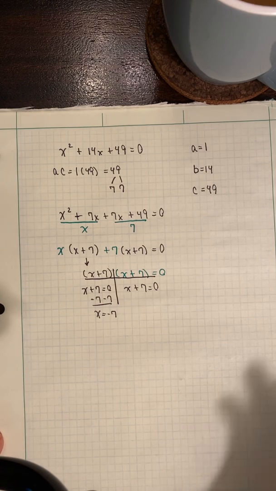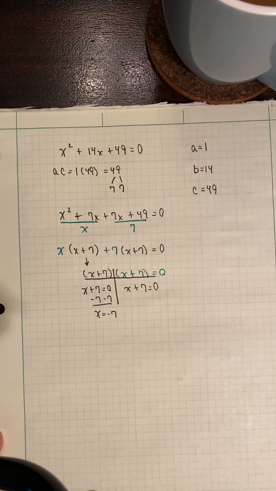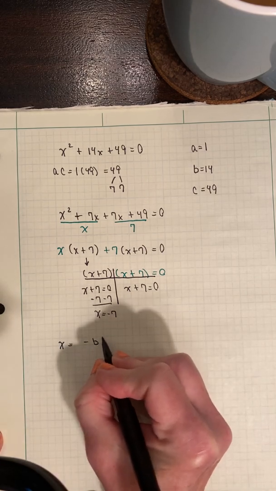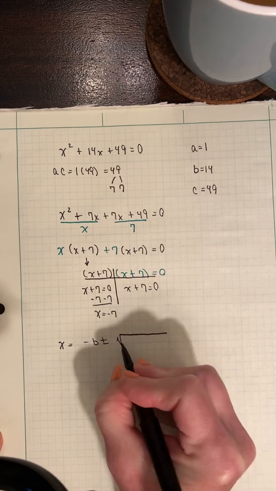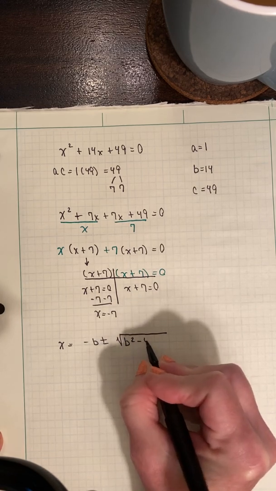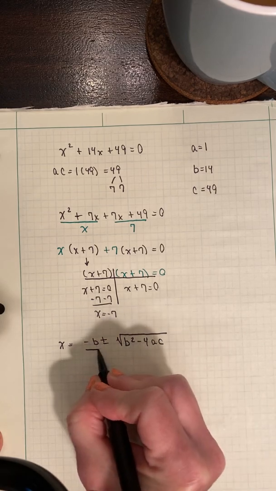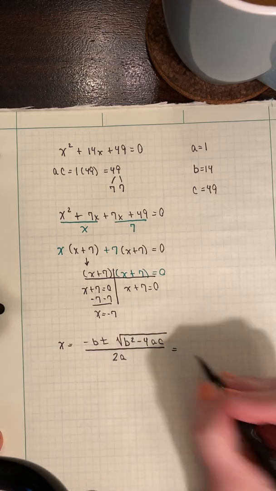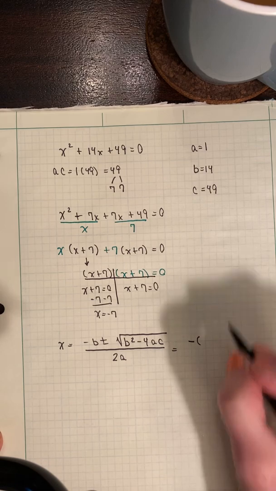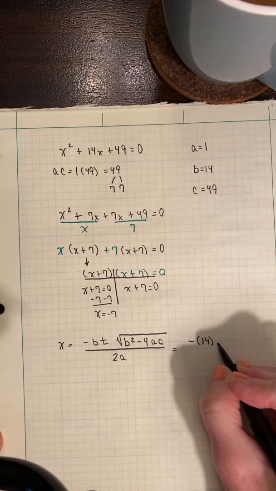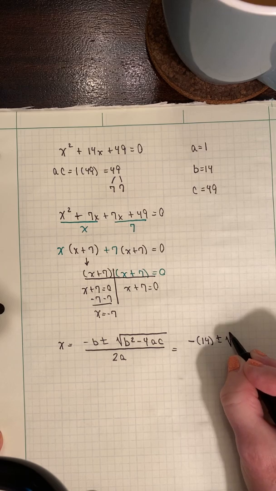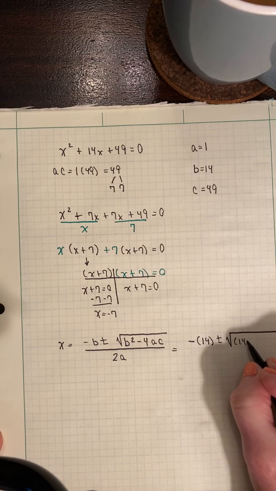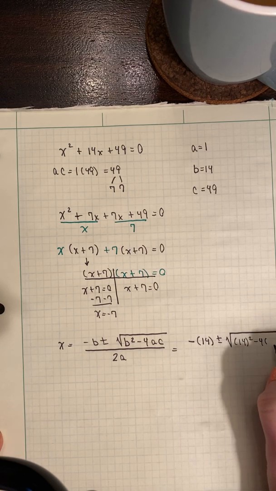Now, the quadratic formula, remember that is x equals the opposite of b plus or minus the square root of b squared minus 4ac all over 2a. So the opposite of b, that'd be 14, plus or minus the square root, and we have b squared minus 4ac.